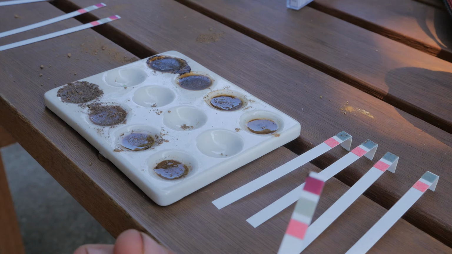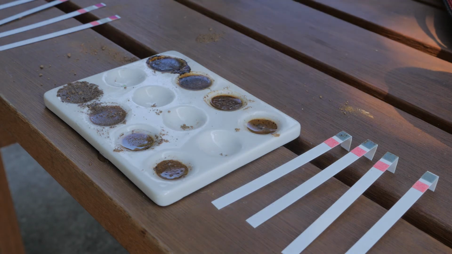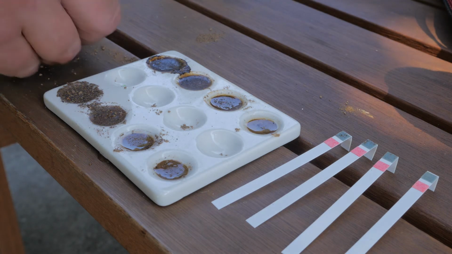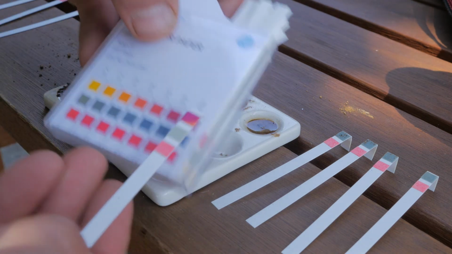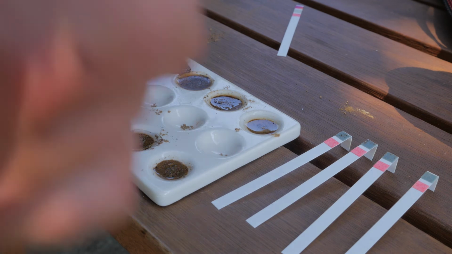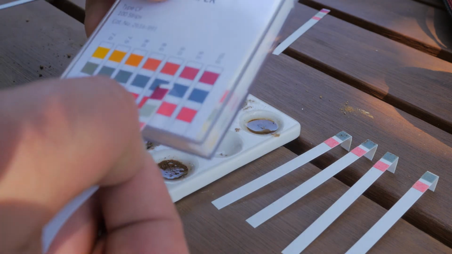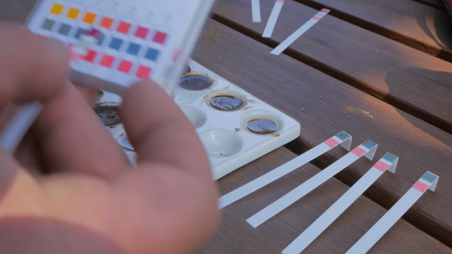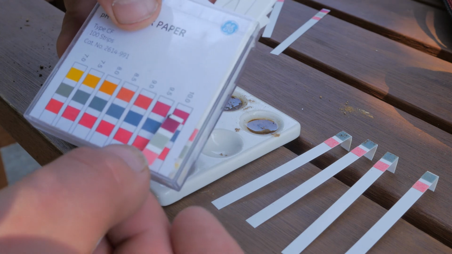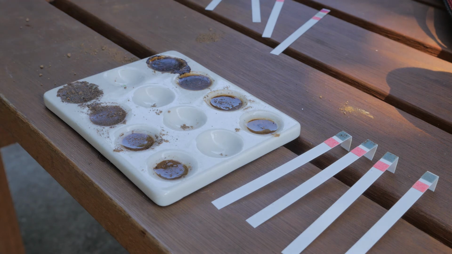Again, really strong. These are all in the 10 range. I would say the bottom's maybe a little bit less. That's the bottom, maybe like 9.5. That's a 10, second from the bottom. Third from the bottom is a 10. Fourth from the bottom is a 10. So those, we will record. But this has definitely got andic soil properties.